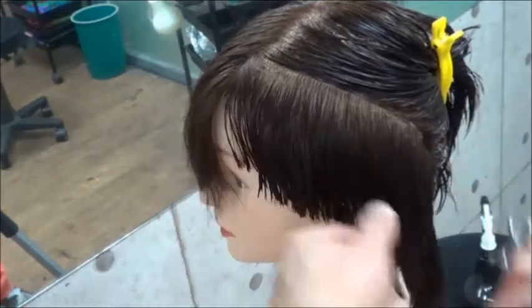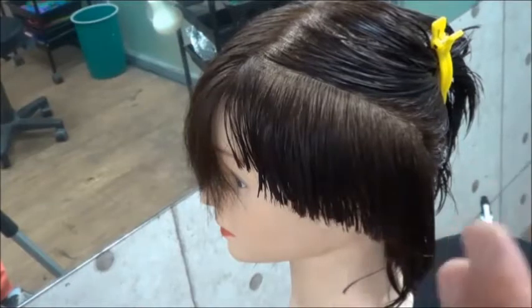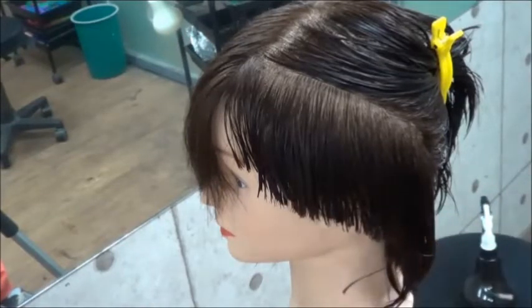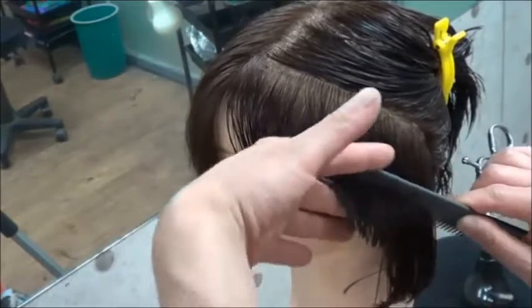But one finger angle makes heavier weight, or less layered effect on the hair.